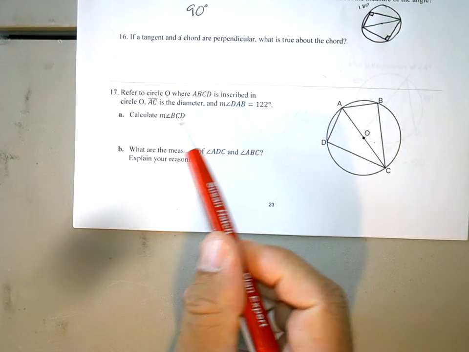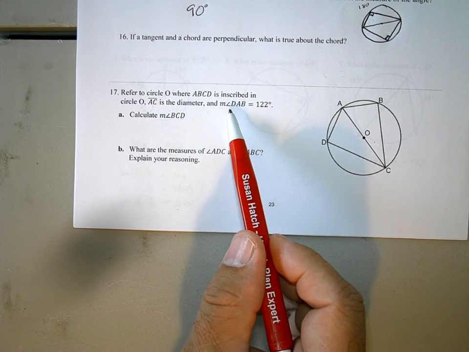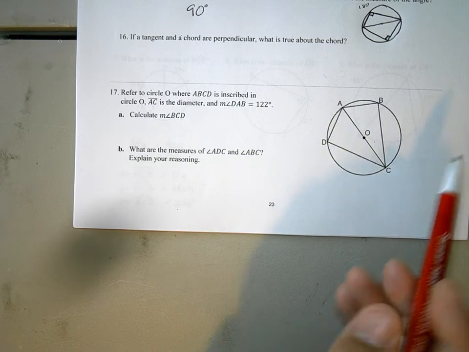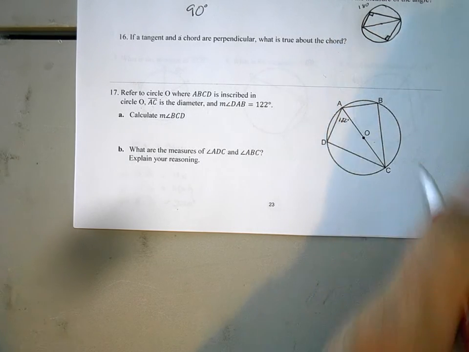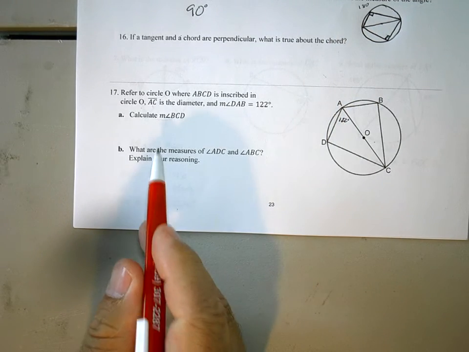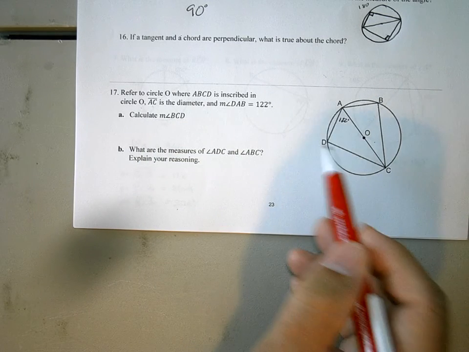It's a diameter, and the measure of angle DAB is 122 degrees. Okay, calculate the measure of angle BCD.